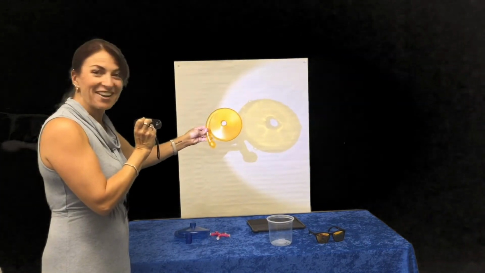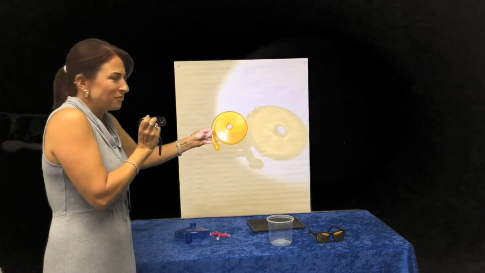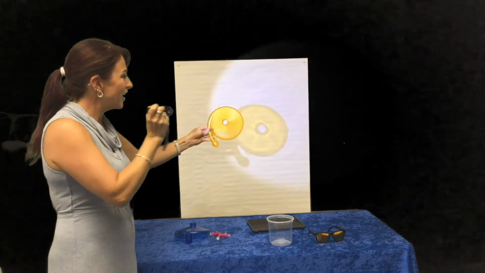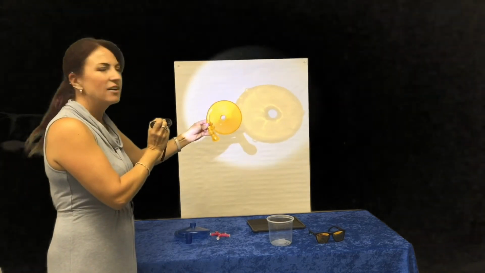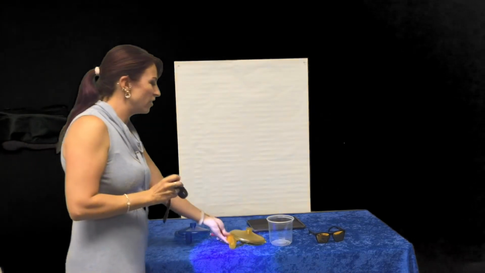Oh, take a look at that shadow. Is it black? Is it green? Is it blue? Orange? No, it's yellow, just like the object itself. The light is passing through and therefore gathering a little bit of that color on the way through. Pretty cool, right? Let's try another object.